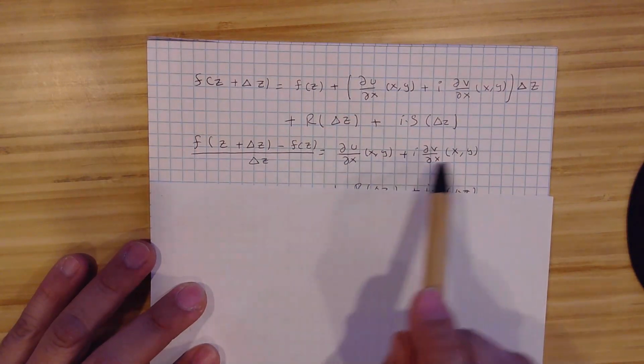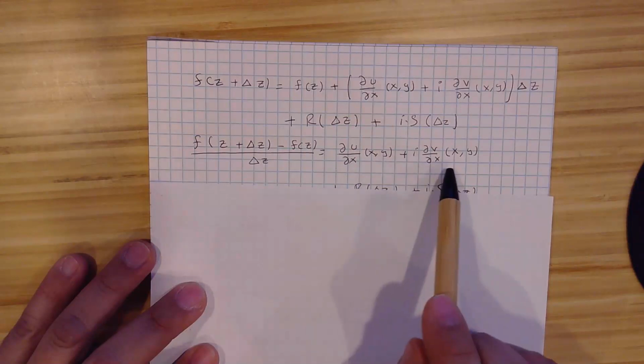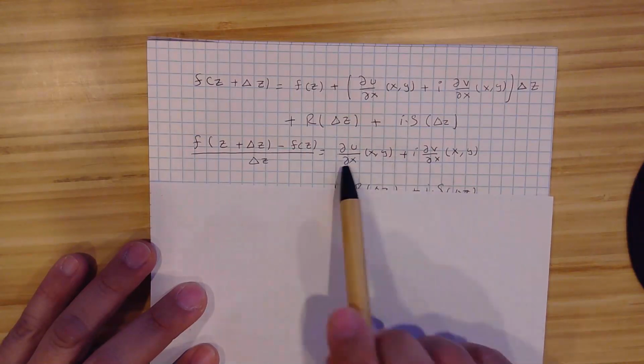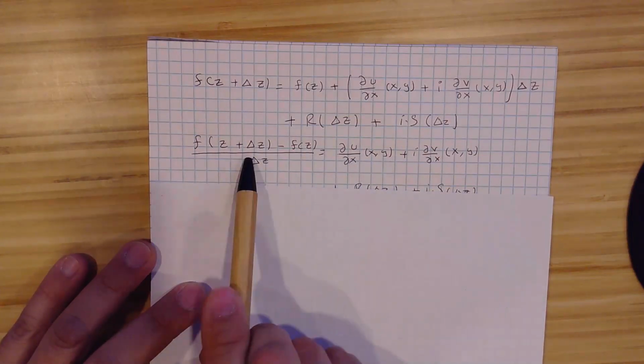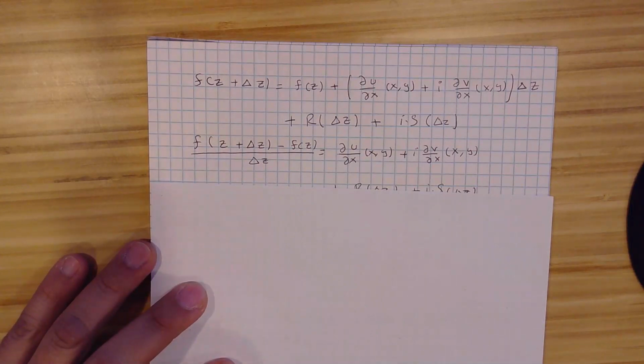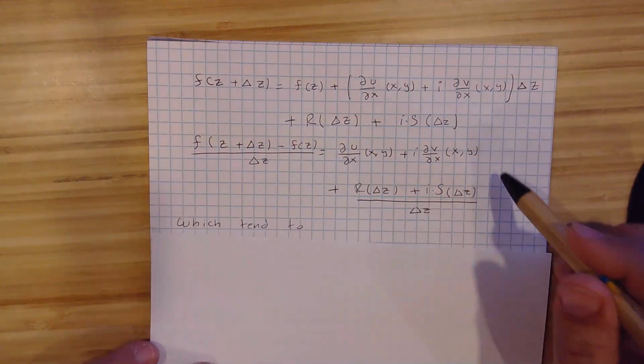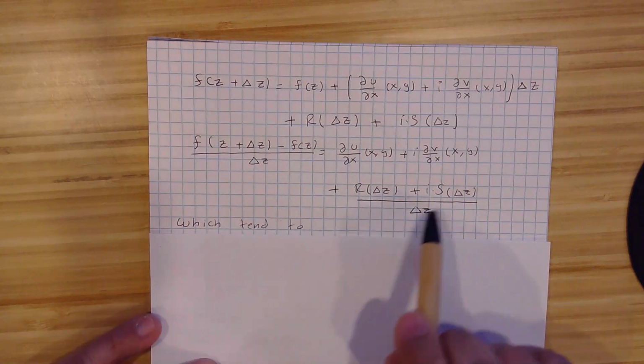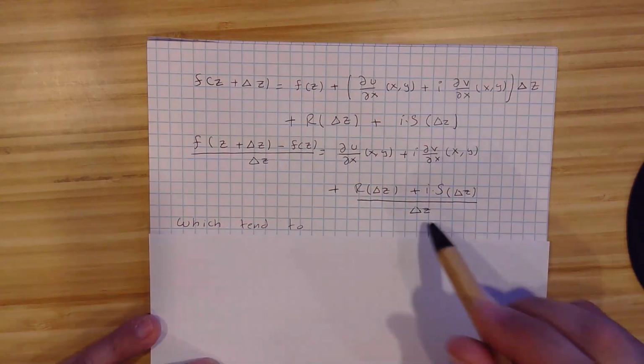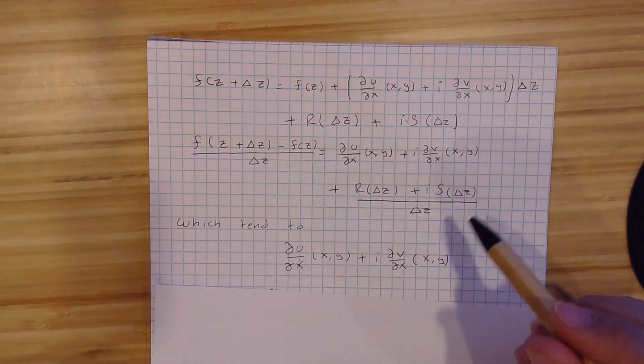So we will have that the partial derivative for both of the sides will correspond to the derivative function that we have at the beginning, plus the error function, which tends to 0.